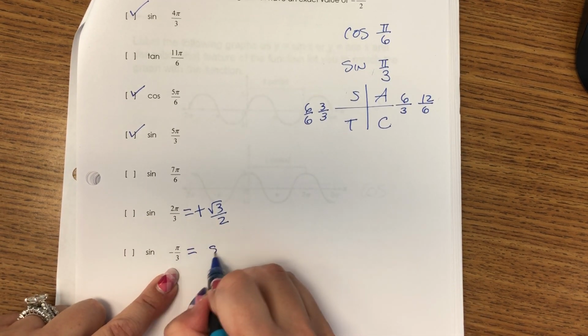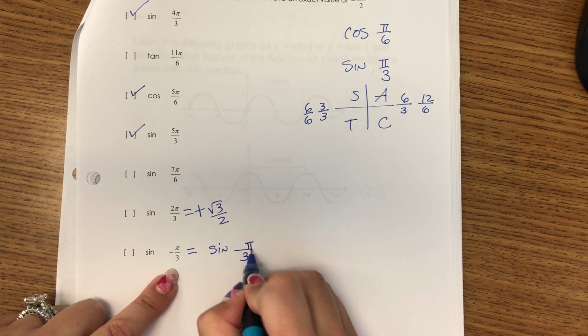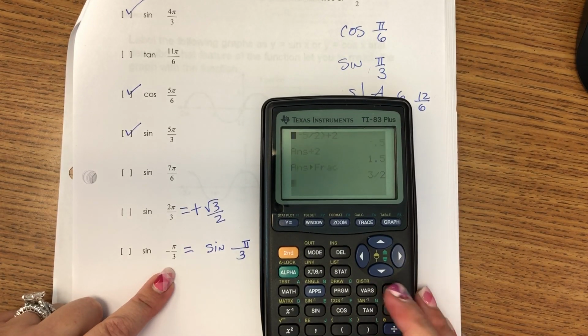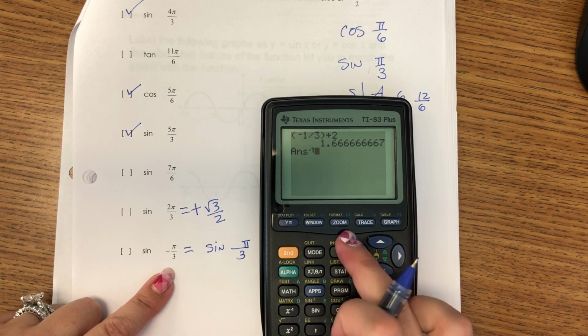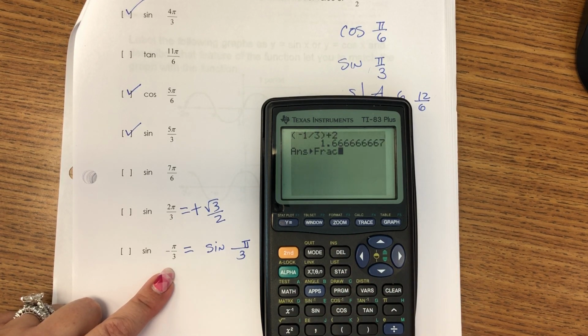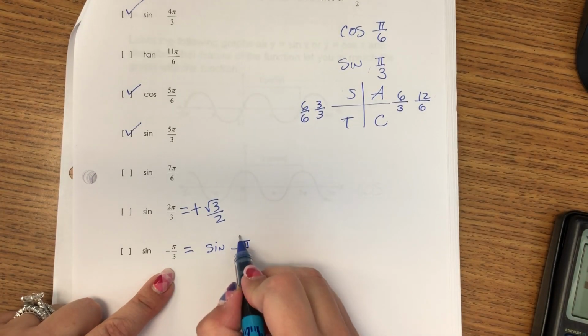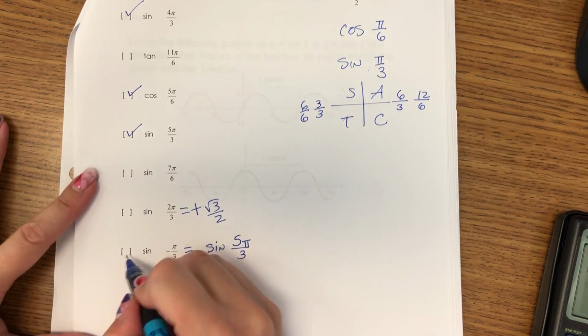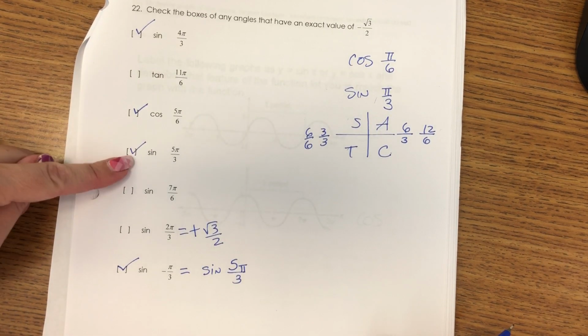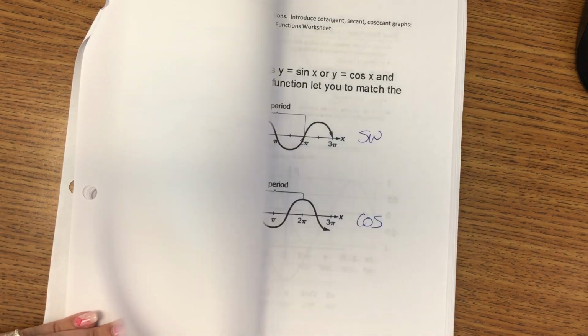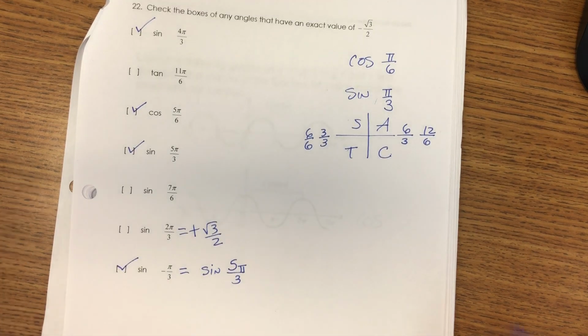Negative pi over 3. So let's find out where that is located. That's 5 pi over 3. Hey, look at that. We already checked it. Check it again. So you should have the first, the third, the fourth, and the last one checked. Yay, that is the end of the test review.